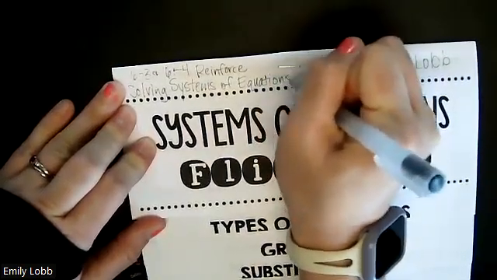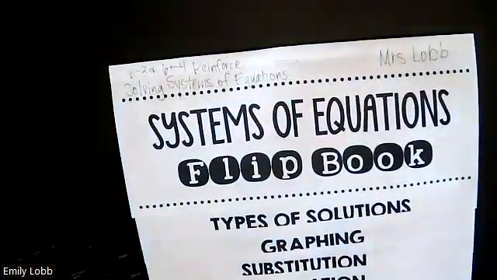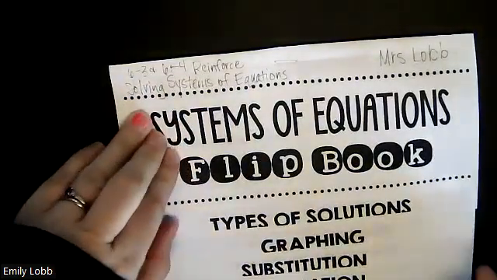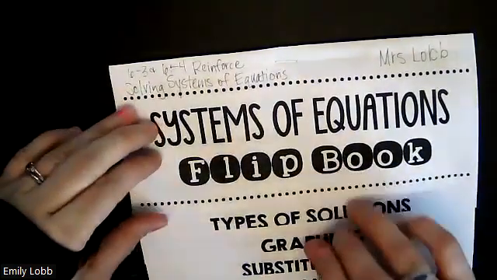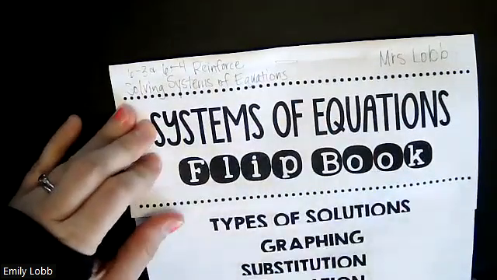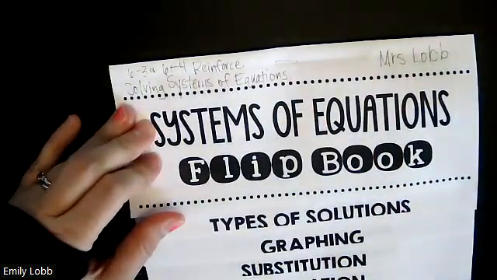So these 3 things you can use on the quiz tomorrow to help you, right? They are meant to help you. All right.